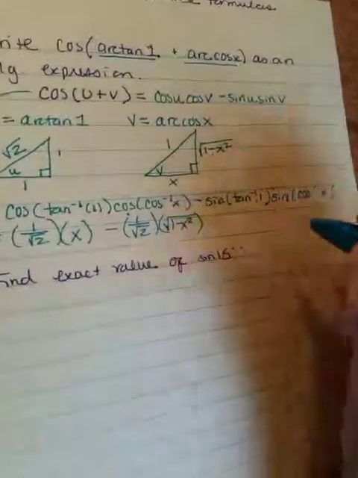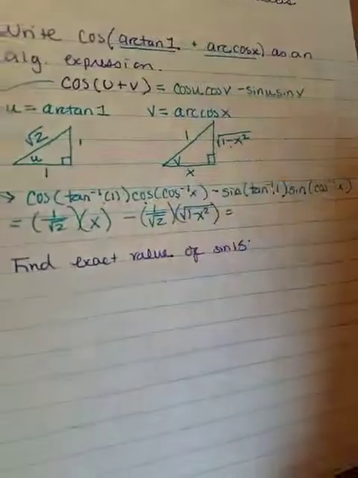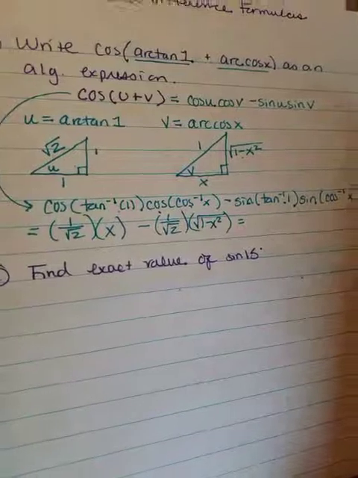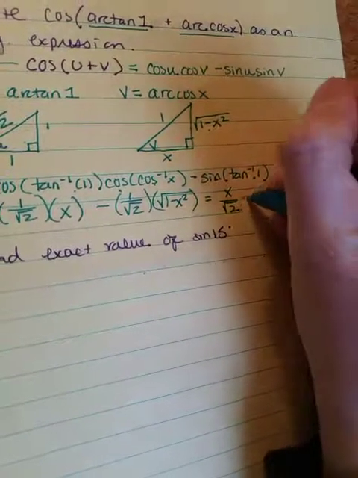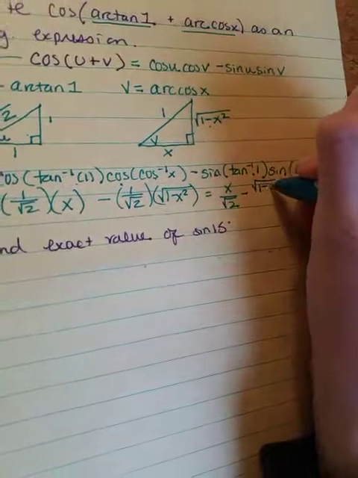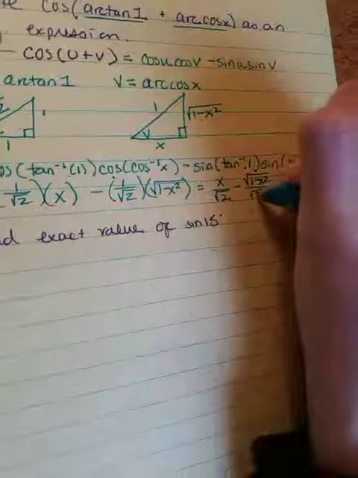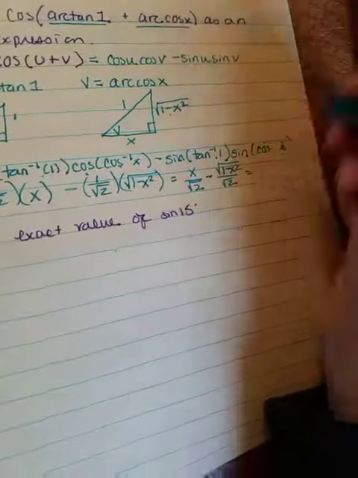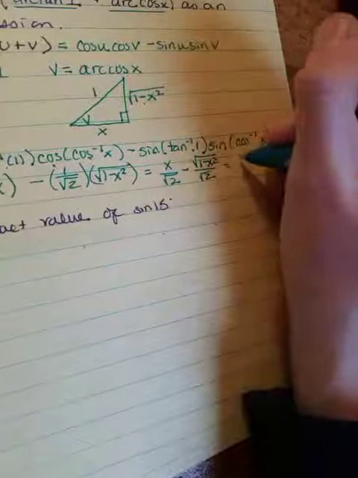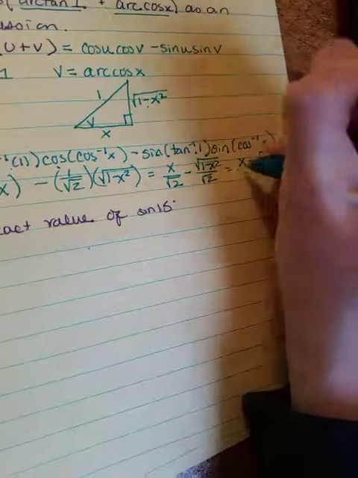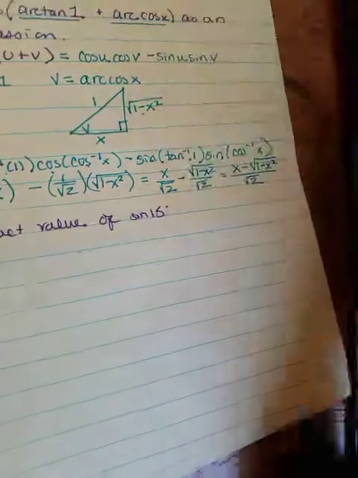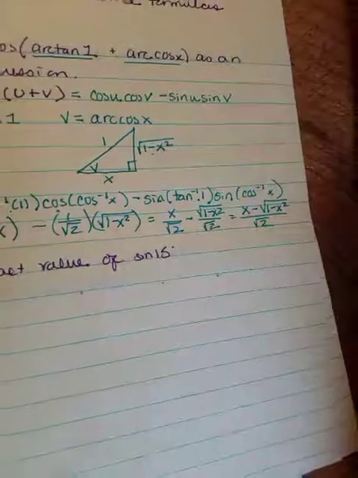I hate doing my work to the right, but I've kind of cornered myself in here. So that gives me x over root 2 minus root 1 minus x squared over root 2. Combine your terms here because they're the same denominator. So you get x minus root 1 minus x squared over root 2. And yes, you can leave your answer like that.